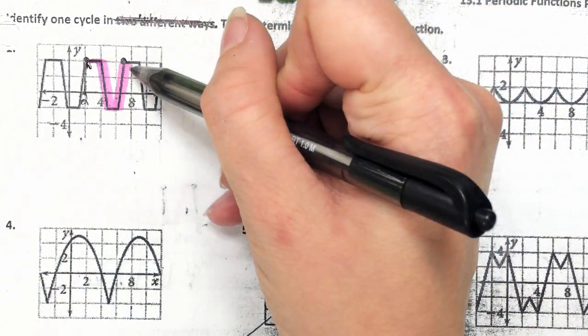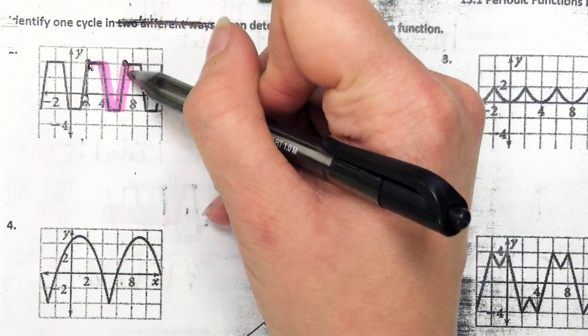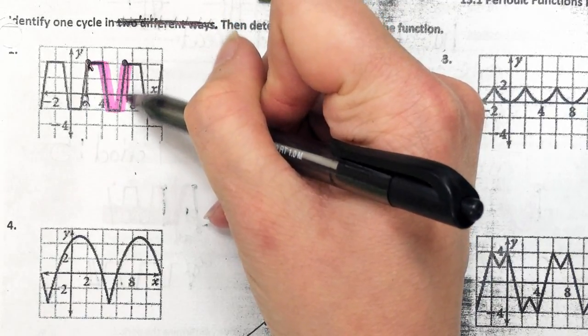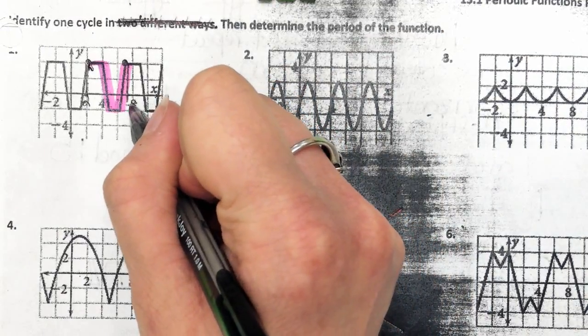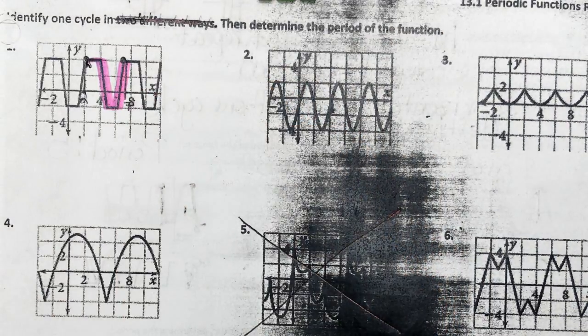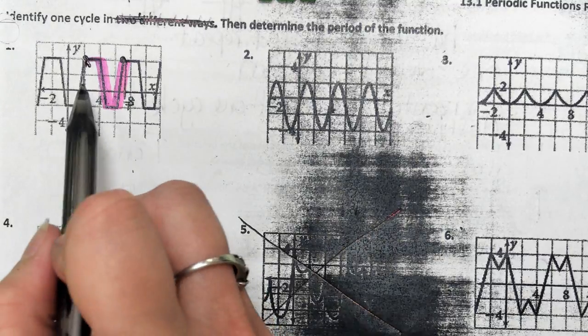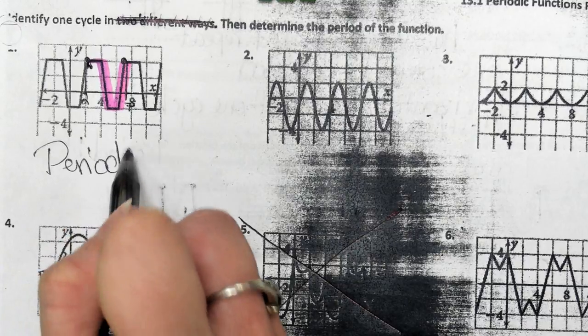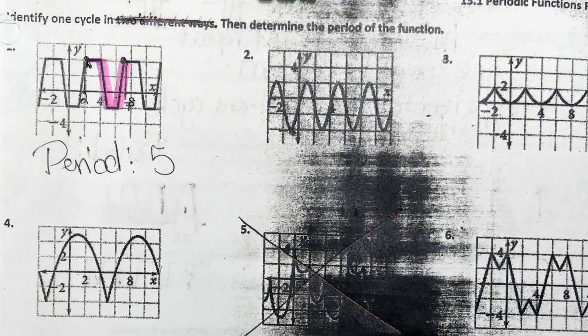All right, so find your next dot that you found. Follow that back down. That's in the middle. That's 7. Very good. Everybody's numbers may be a little different, but the distance between them, your period between them, will be the exact same. So what's the period between 2 and 7? 5. So everybody, no matter where you started, should have gotten a period of 5, from 2 to 7.